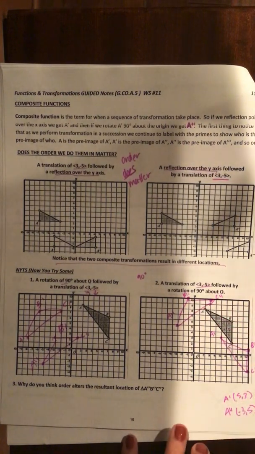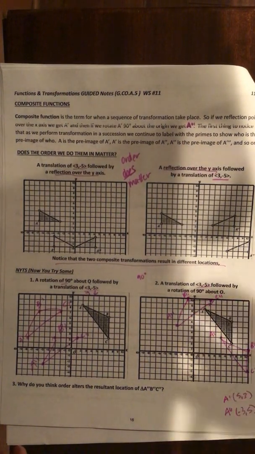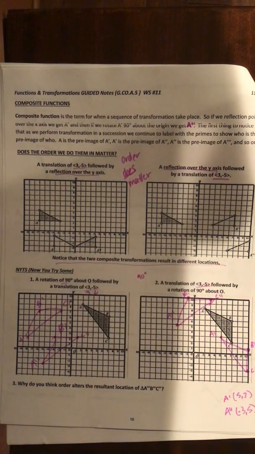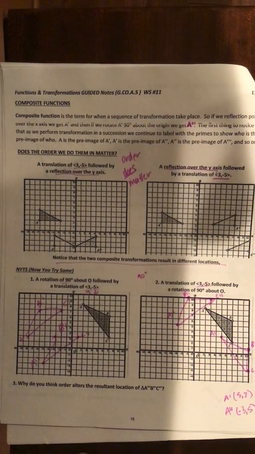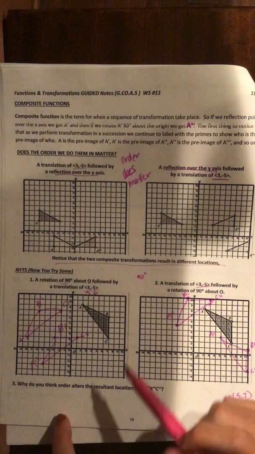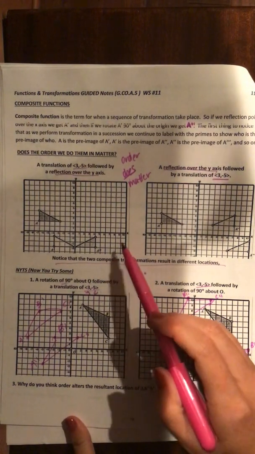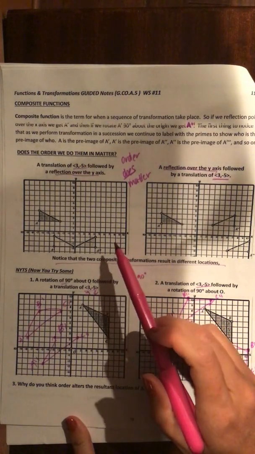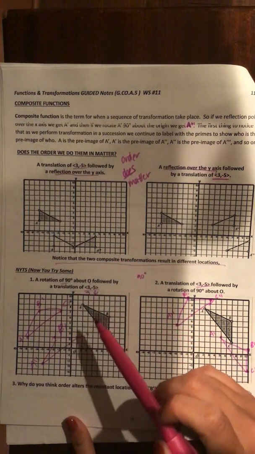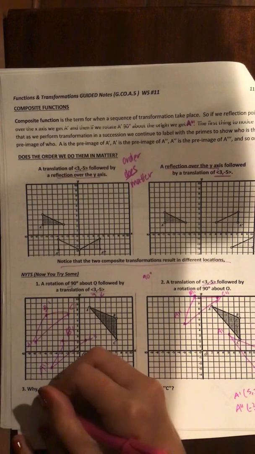Did they land in the same spot? No. So why do we think it alters it? Why does it change? I'm going to give you seconds to think. It says, why do you think order alters the resultant location of A double prime, B double prime, and C double prime? In this one, our reflection changed it because of the distance from the line of reflection. And here it's also the rotation.